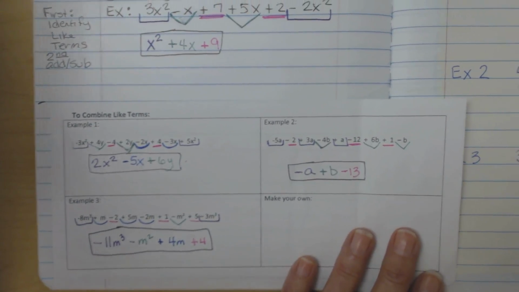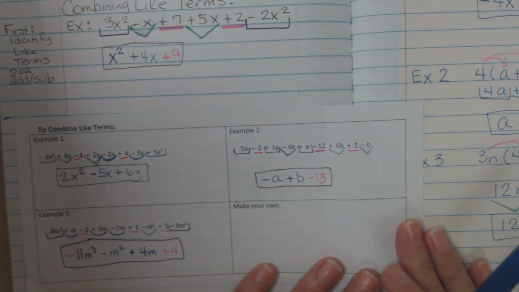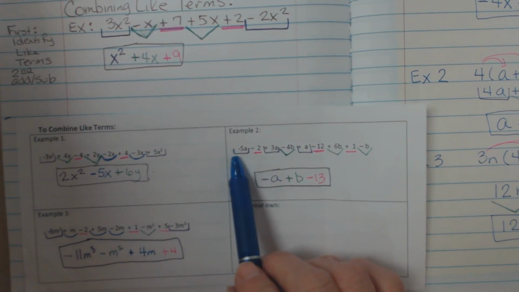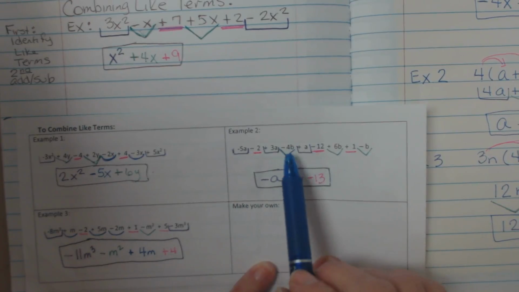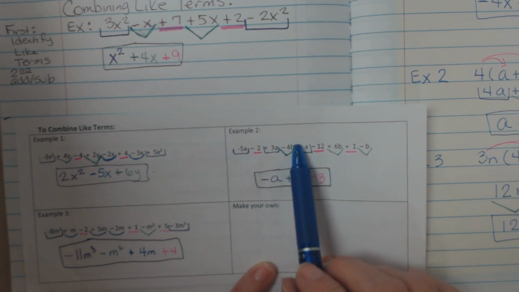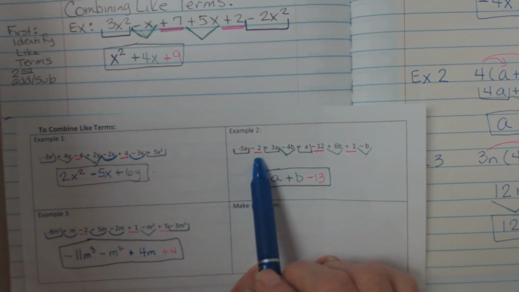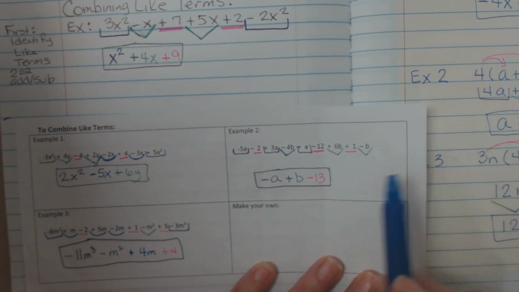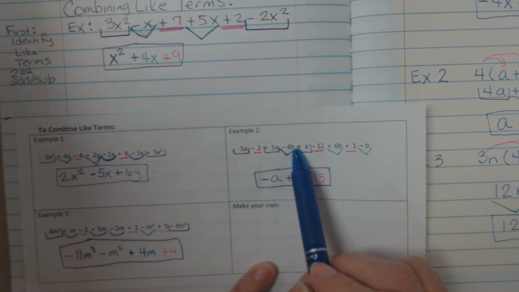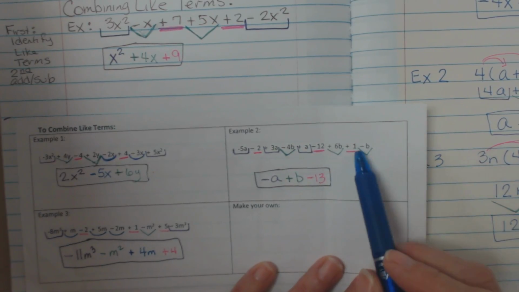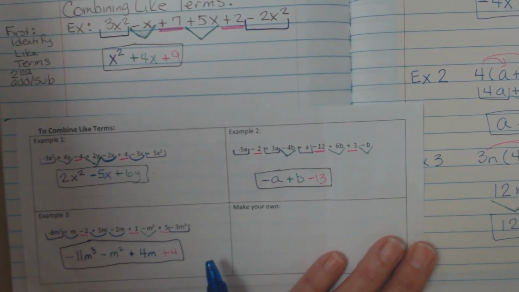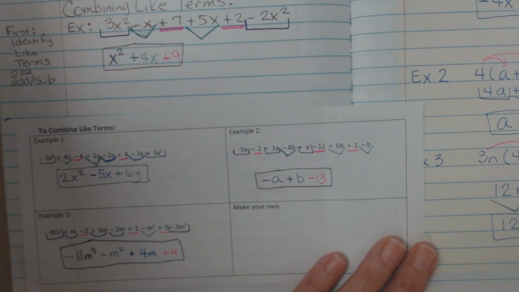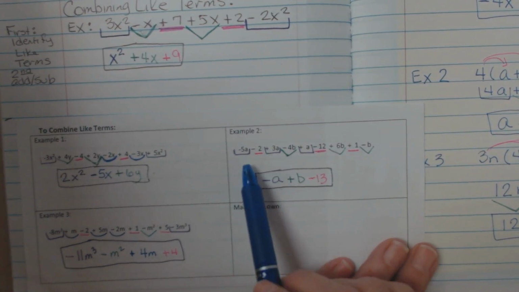In example 2, we now have a lot of a's and b's over here. So I identified all my a terms. I had a negative 5a, a positive 3a, a positive a. I had some constant terms of negative 2, negative 12, positive 1. And I had some b terms, negative 4b, positive 6b, negative b. So just like A comes before B in the alphabet, we're going to take care of our A terms first.